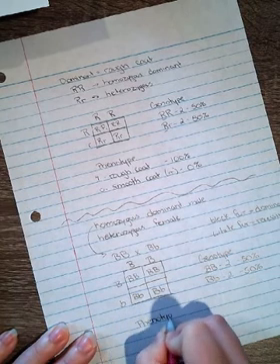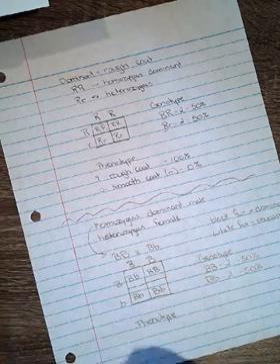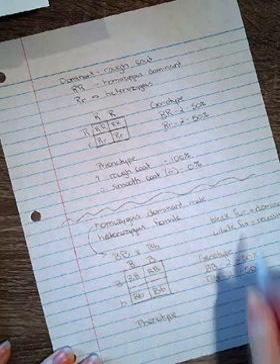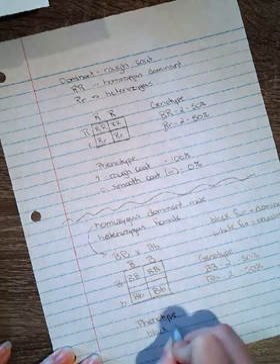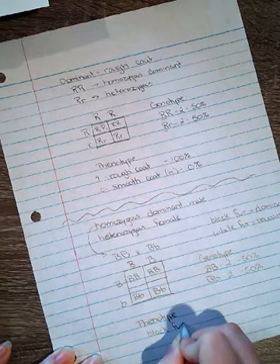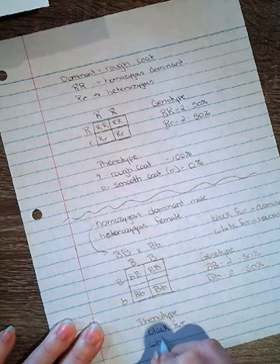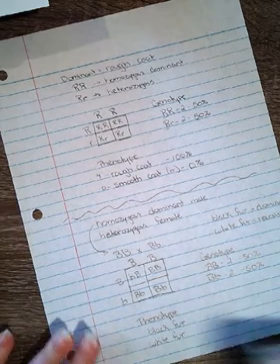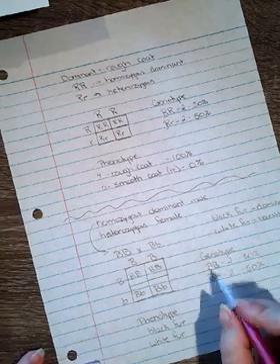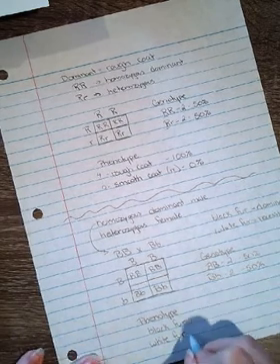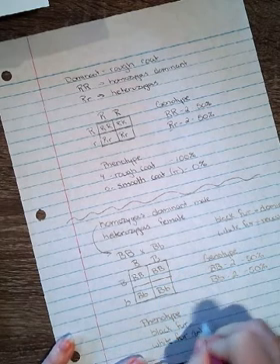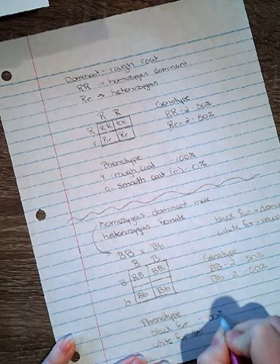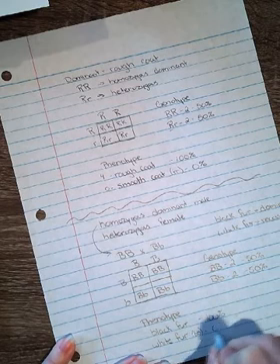We're talking about the fur color. So we either have black fur or white fur. Again, none of them have the little b, so they are 100% black furred and 0% white fur.